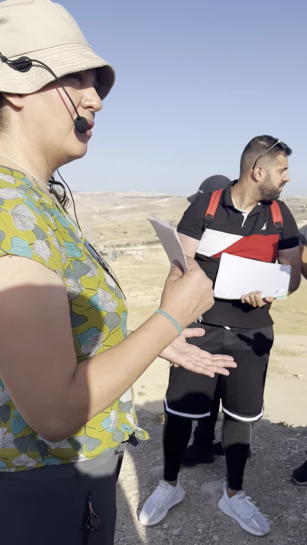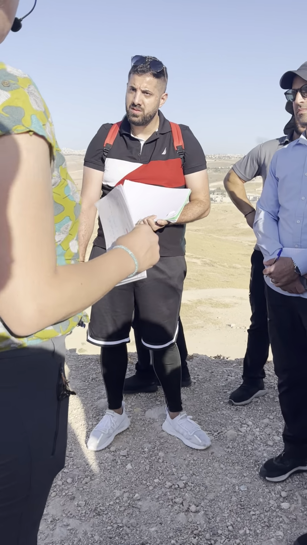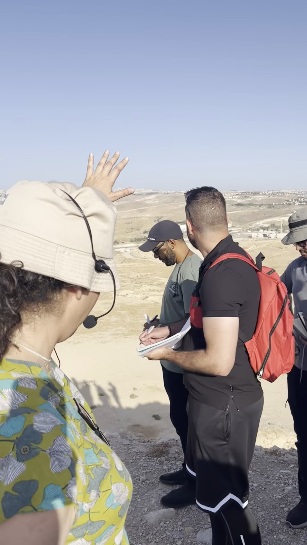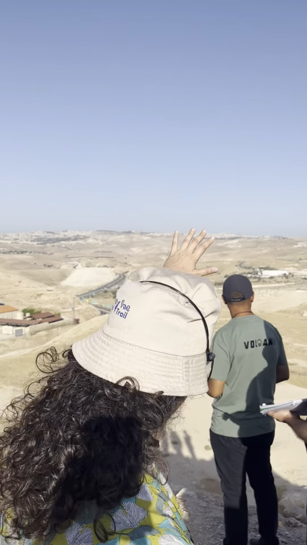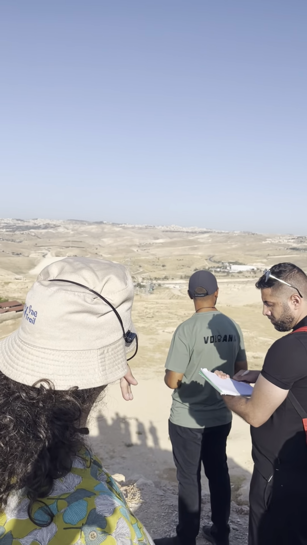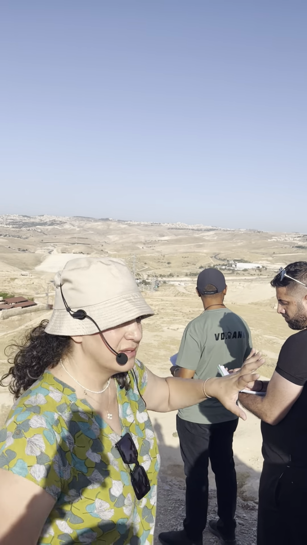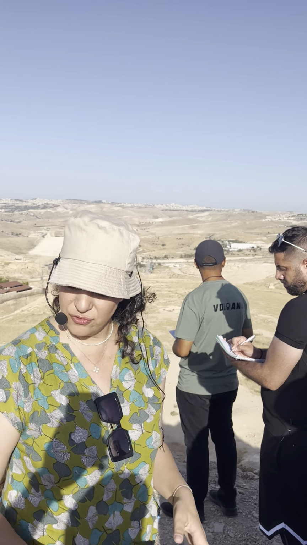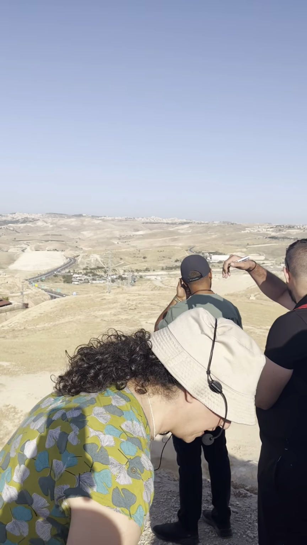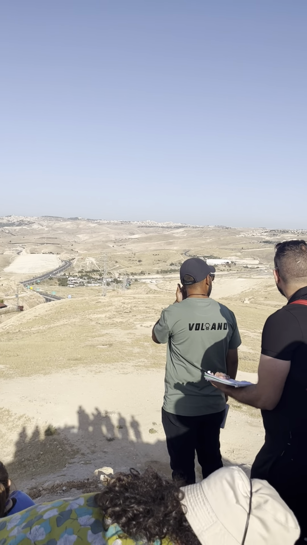So basically, where we are standing here, let's look towards west. On the western side, we see the mountain range, the mountain range of the Judean hills.